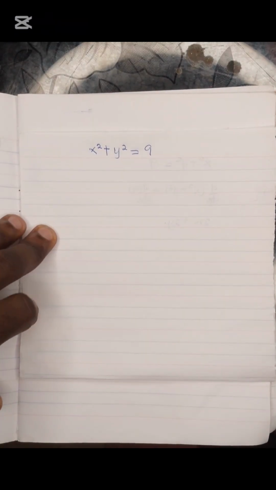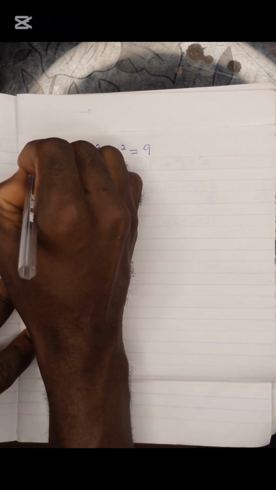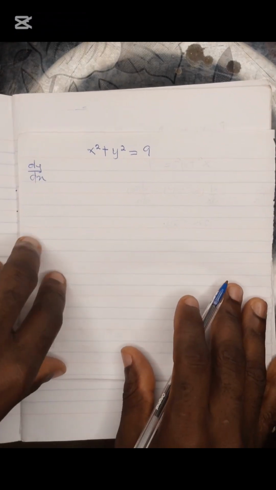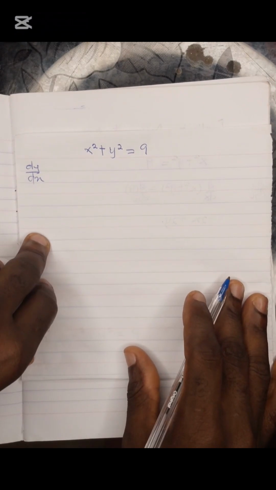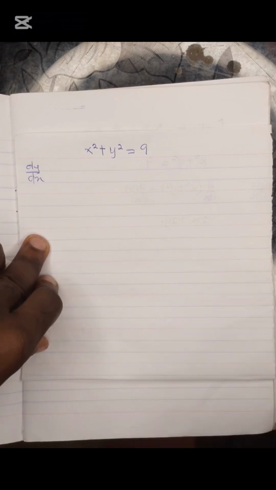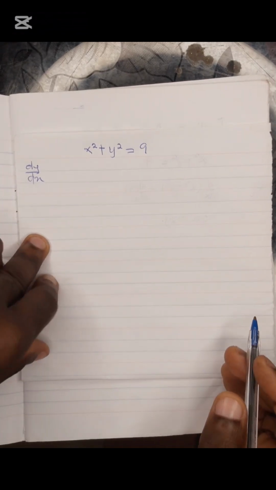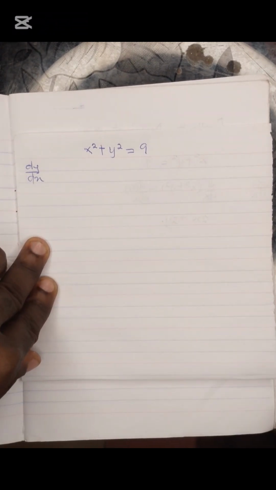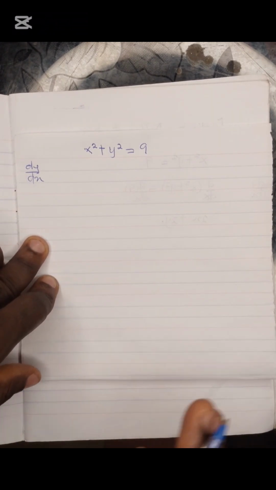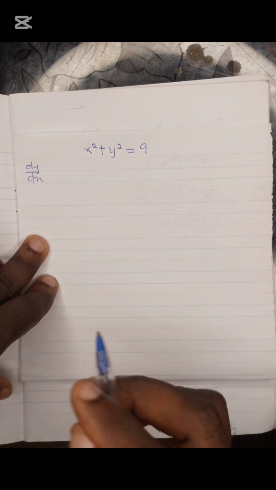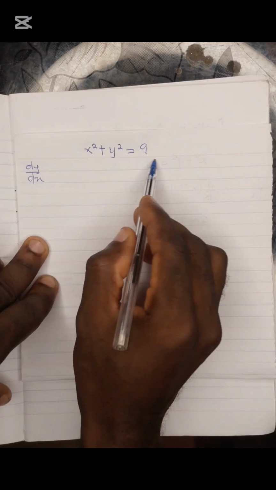In an implicit differentiation, remember, we are still looking for dy dx. Y here is still the dependent variable, and we are differentiating the function with respect to the independent variable x. In implicit differentiation, we differentiate all terms, including the dependent variable y. So it technically means we have to differentiate both sides of this equation.